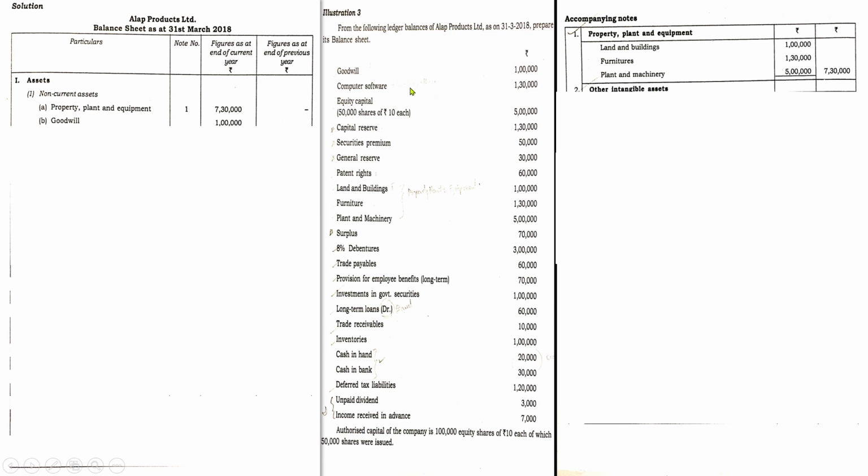So now identify how many other intangible assets there are. One is computer software, another one is patent right. There are no other intangible assets as per the details given in the question. So write down the two items, 1,30,000 and 60,000, total 1,90,000.